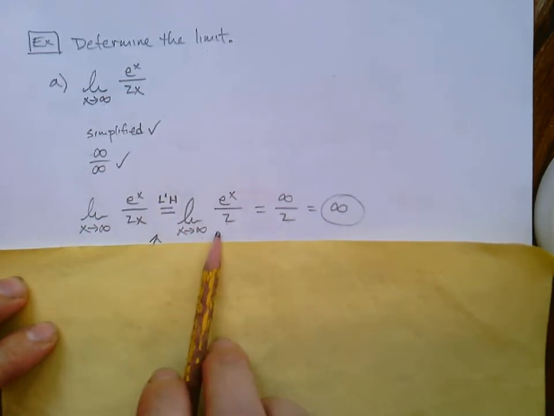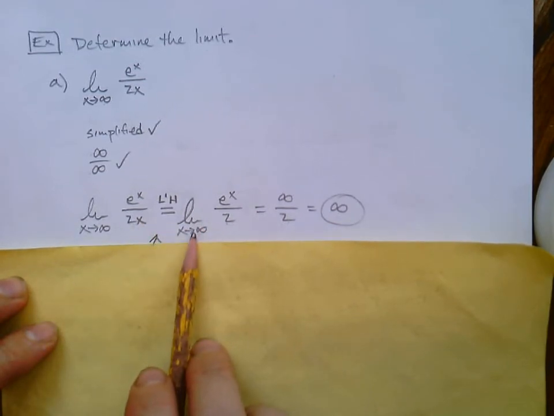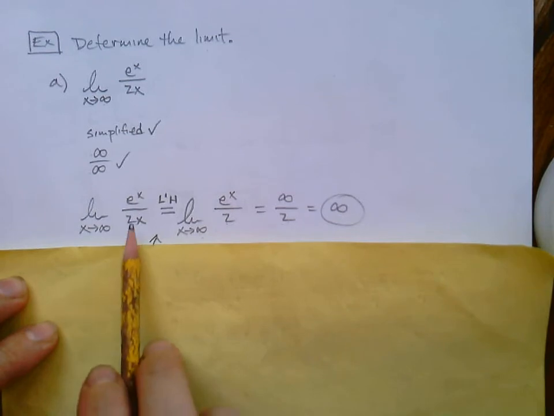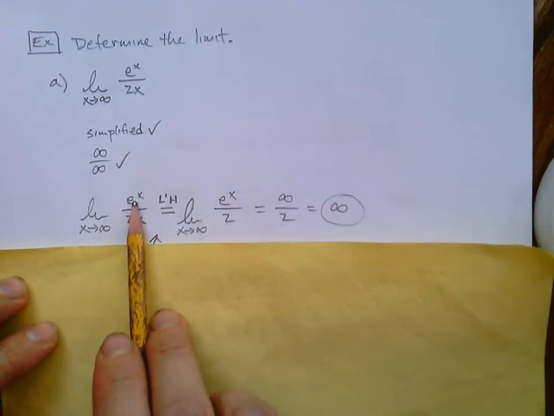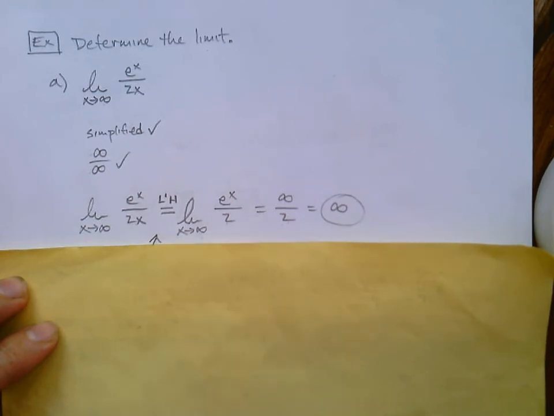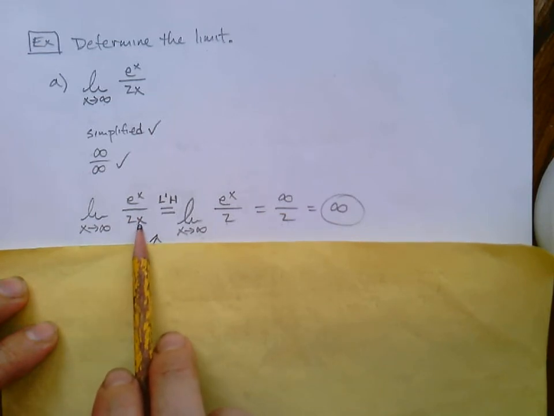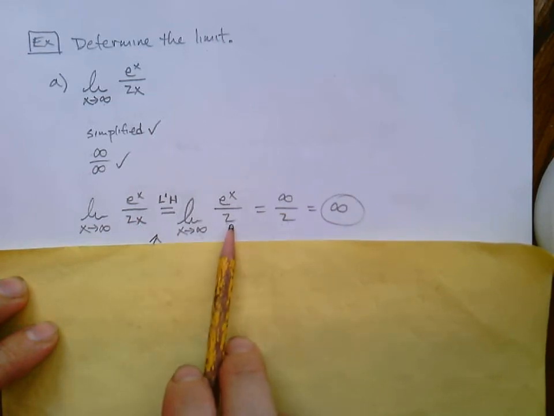All right, so applying the rule. The rule says it's the same limit, so it's still the limit as x approaches infinity. But now we take derivatives. So the numerator: the derivative of e to the x is e to the x. And independent of that, the denominator, 2x, that derivative is 2.